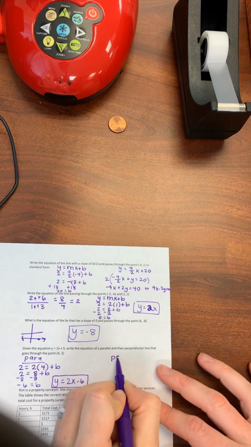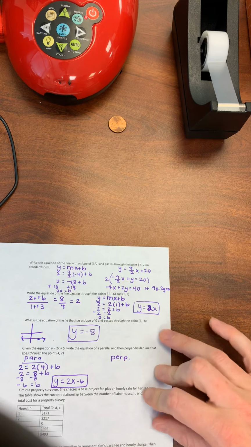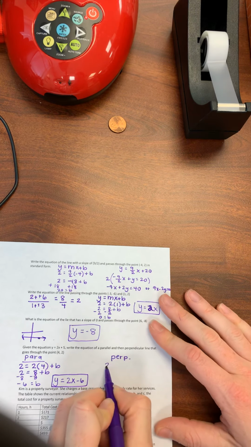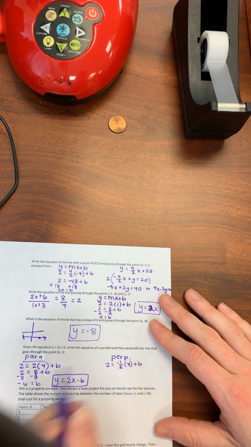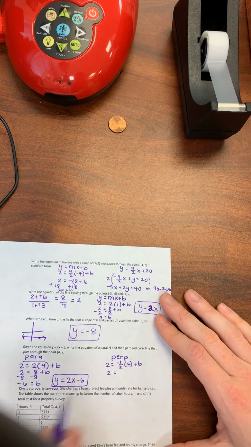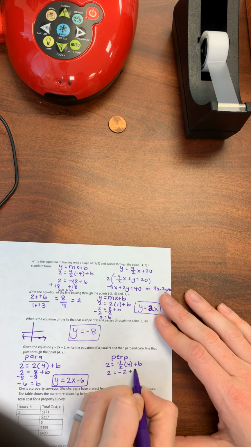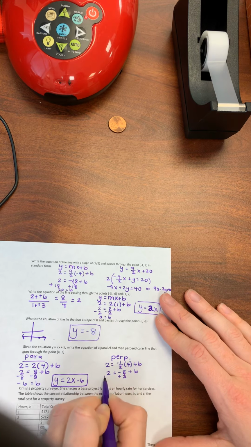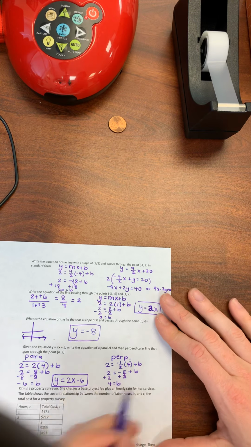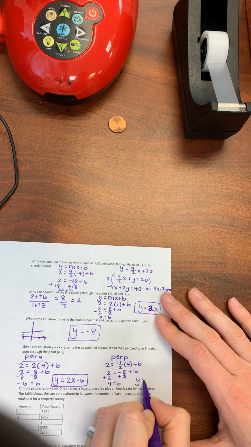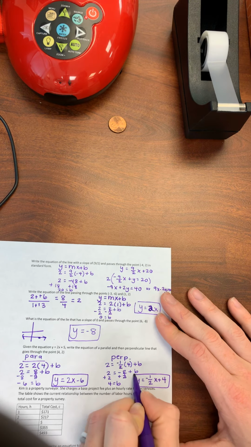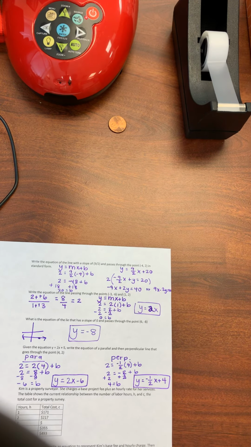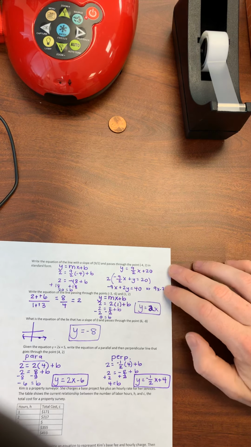Okay. Perpendicular, remember, is an opposite reciprocal. So I'm going to say 2 equals negative 1/2 times 4 plus b. So half of 4 would be negative 2 plus b. I'm going to add 2 to both sides. 4 equals b. So my equation for perpendicular would be y equals negative 1/2 x plus 4. Okay. Again, I know I'm going through this quickly. This is meant to be more of a review, not to introduce you to all this brand new stuff.